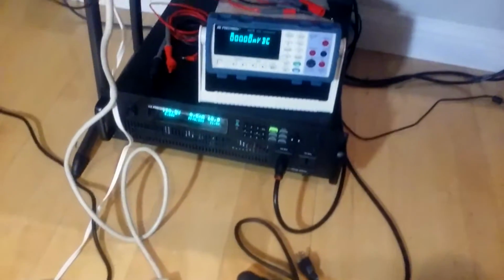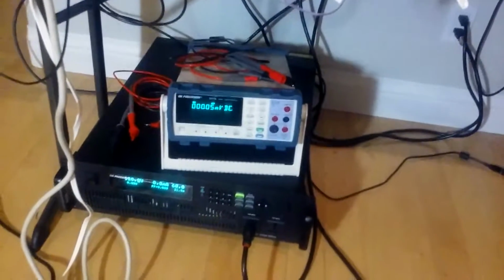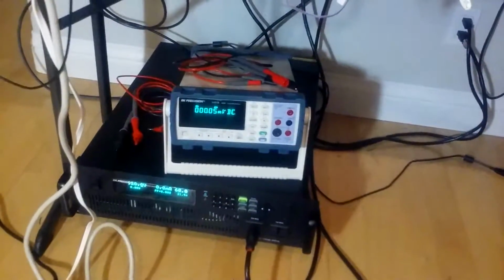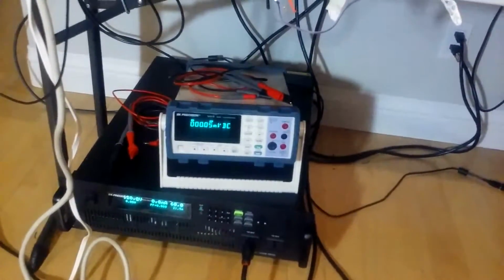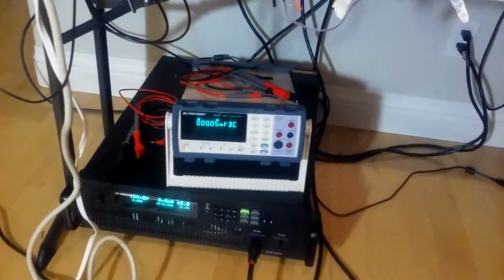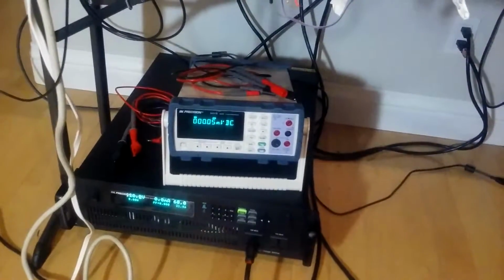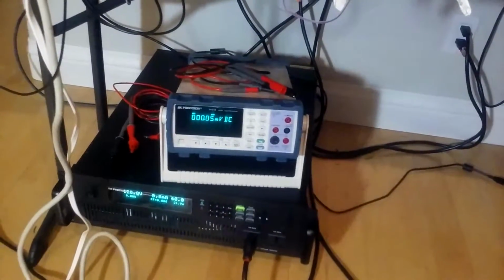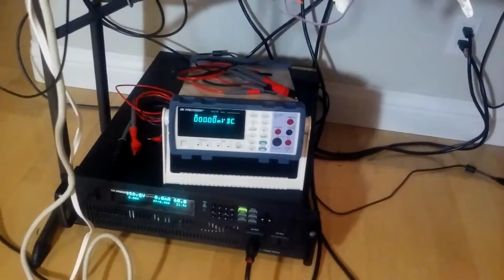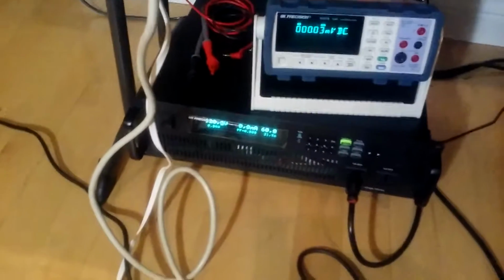Now I want to demonstrate a little bit of its Bluetooth functionality. I'm switching to a second camera. Maybe this is not the best camera, but I have to use the phone. So hopefully I'm going to capture what I want to demonstrate. So to get it started, I'm powering it up.